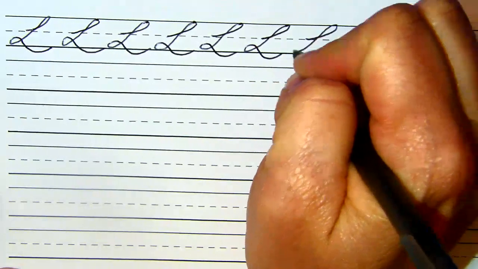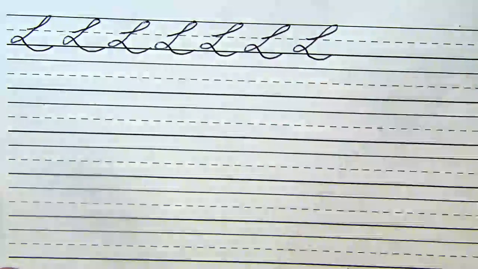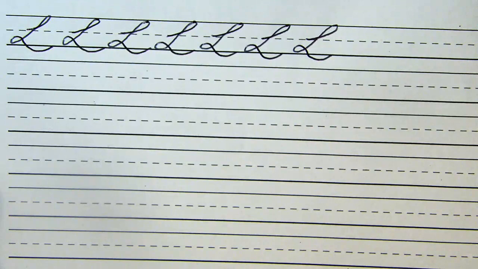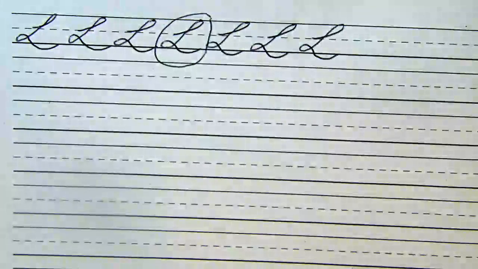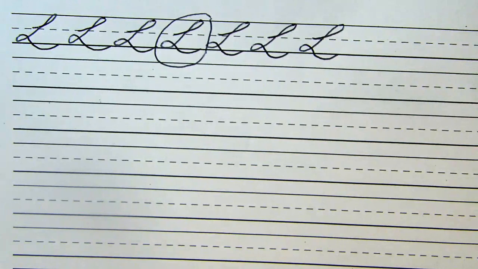Undercurve, loop, little loop, dip. Which do I think is my best L on this page? This one. I think this one's my best. It's got the best slant, the best shape, and the best size. That is your uppercase L.